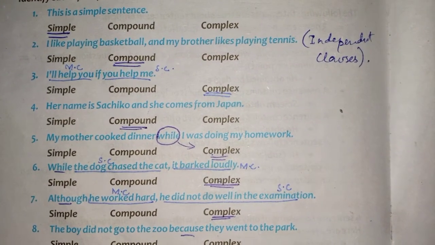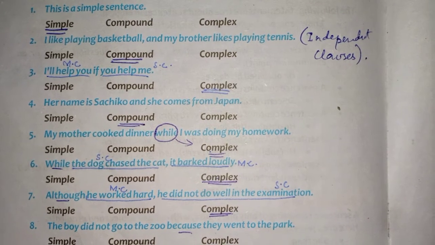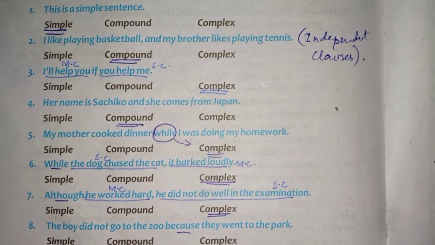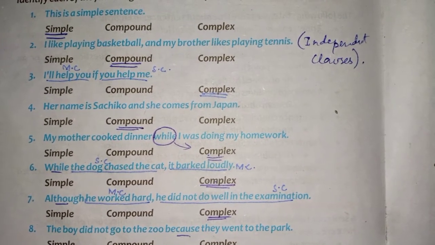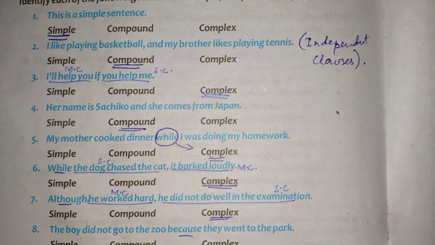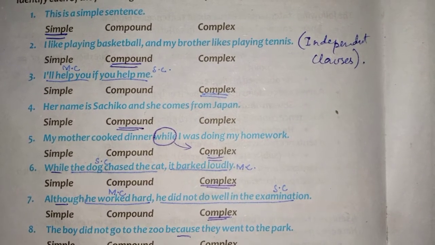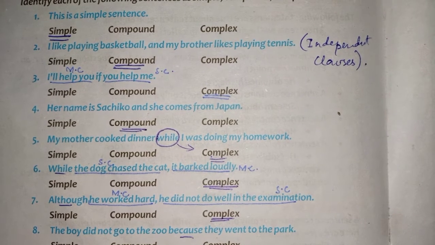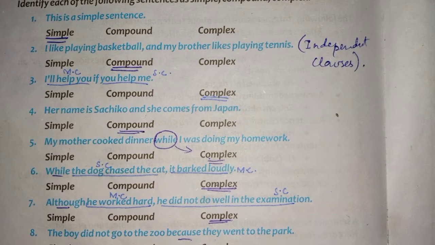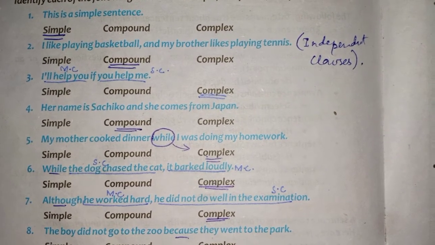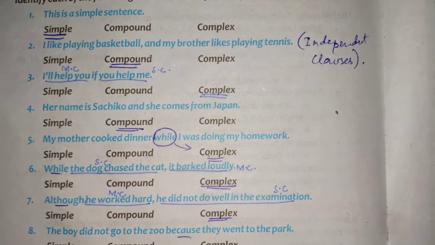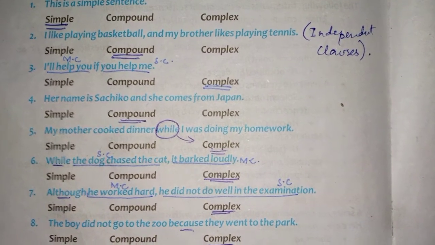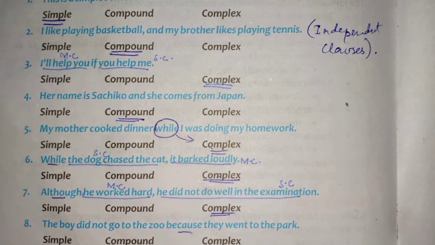Then part 6. While the dog chased the cat, it barked loudly. It barked loudly is a main clause. While the dog chased the cat is a subordinate clause. So this one sentence is complex, having one main and one subordinate clause. Clear? Hope it is clear to all of you.